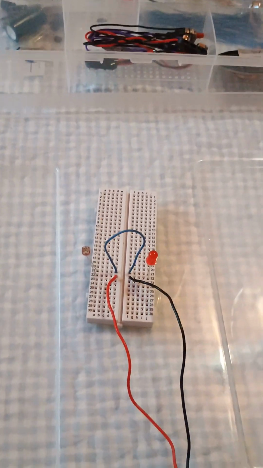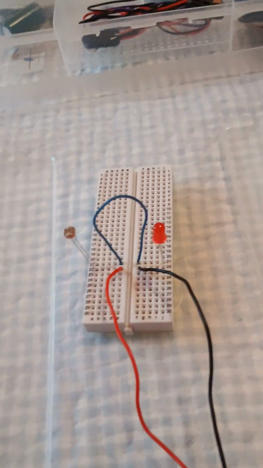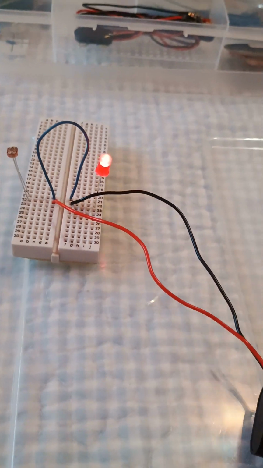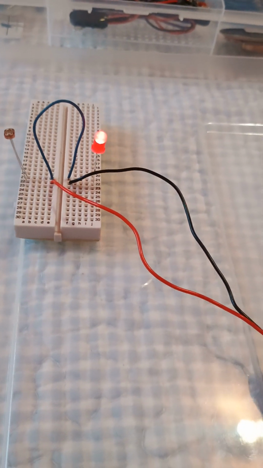Made sure all my wires were good. So now I'm going to contact them and attach my battery. There's my battery snaps. There's my battery. And yay, my light comes on. Okay, so it works.